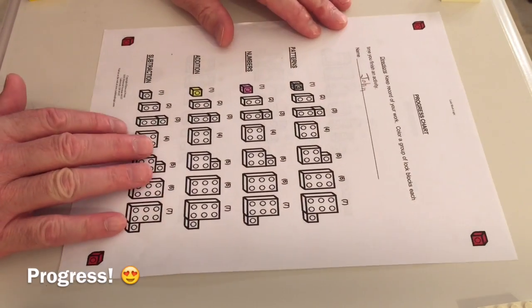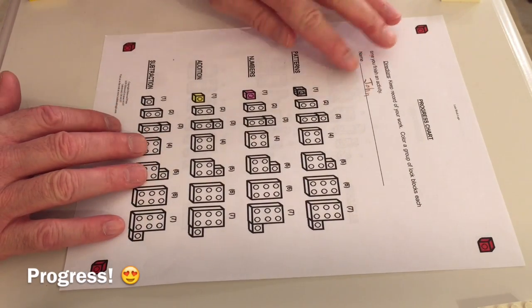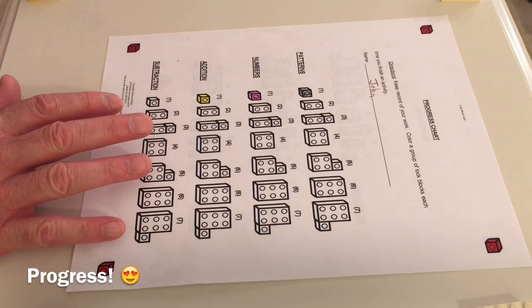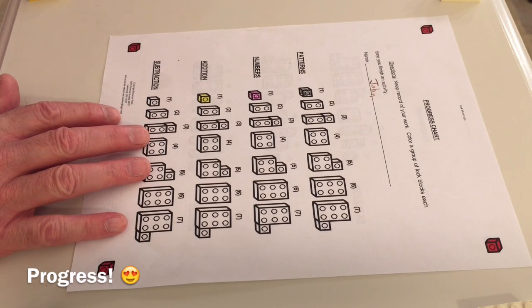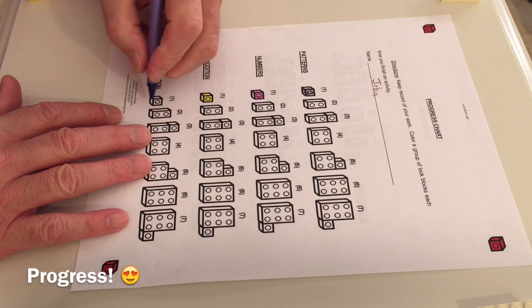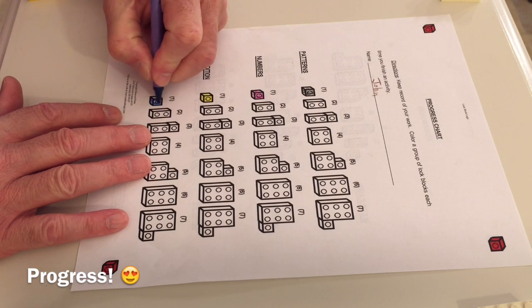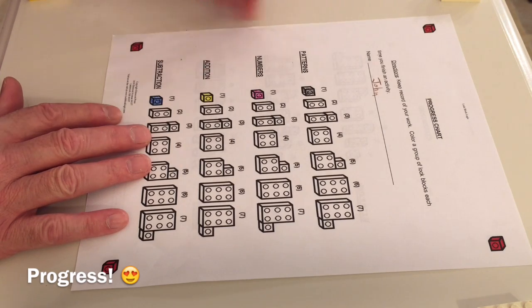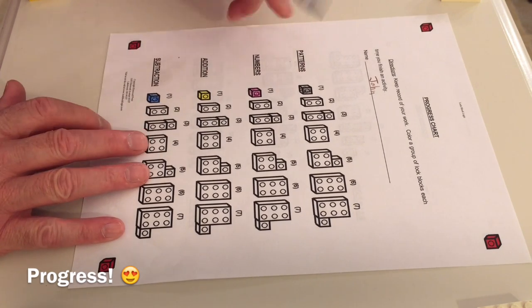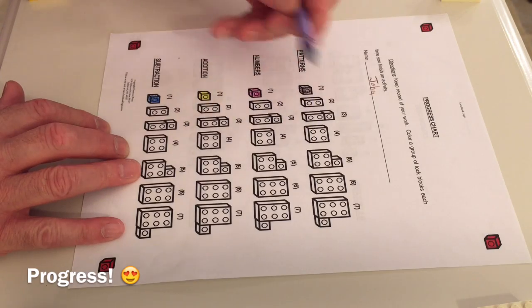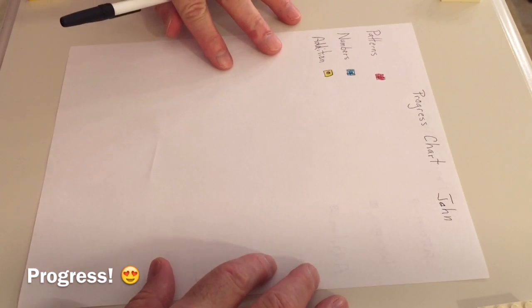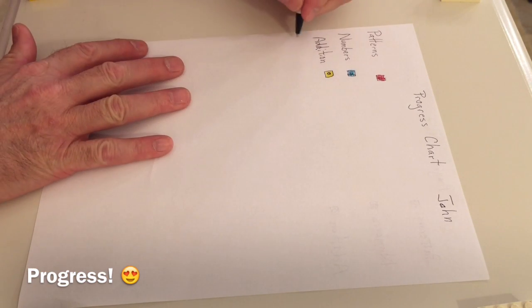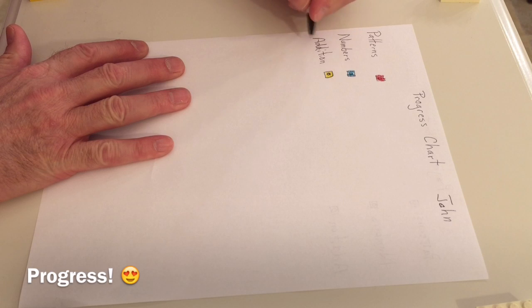Okay, if you downloaded your progress chart and you put your name on it, we'll be doing subtraction, so we can mark the subtraction. First activity done. Look, we've already done quite a bit. And we have lots more activities to do. And if you didn't download, you can always color, make your own progress chart.